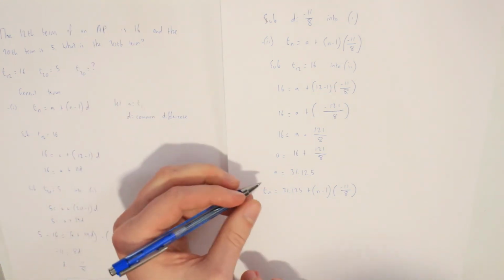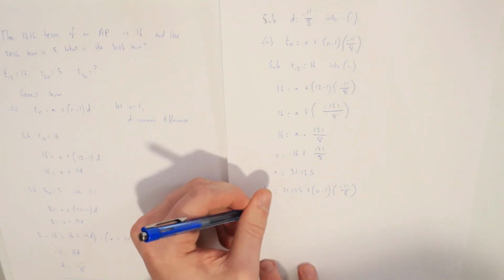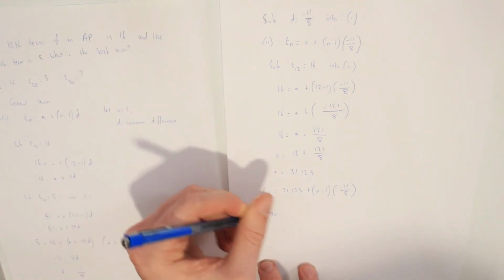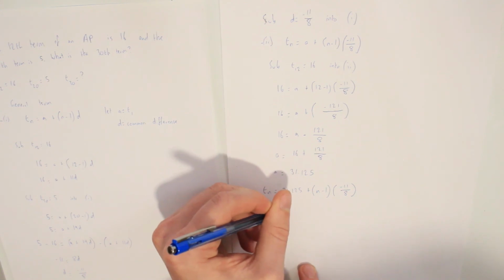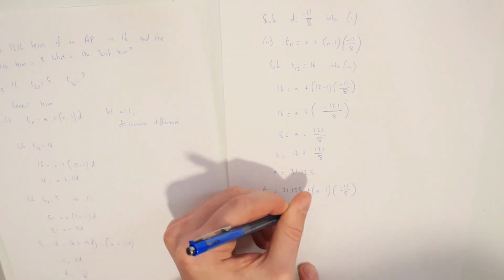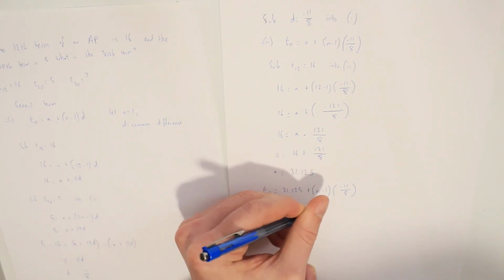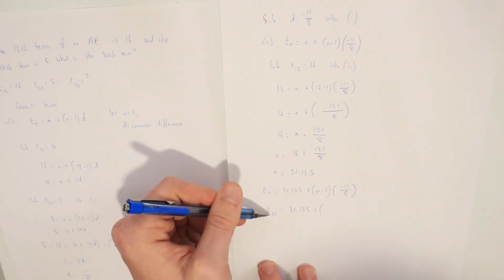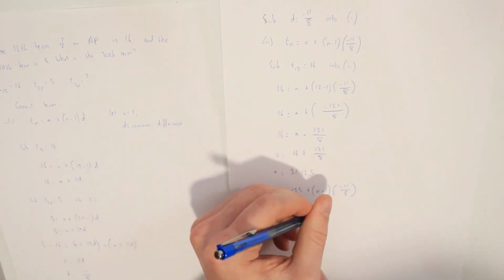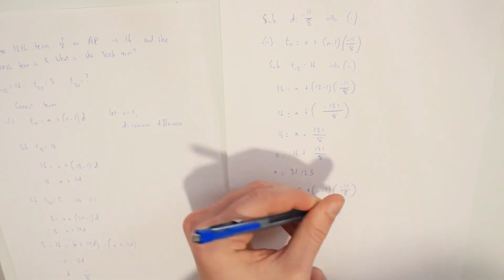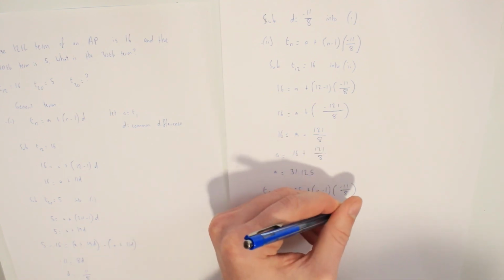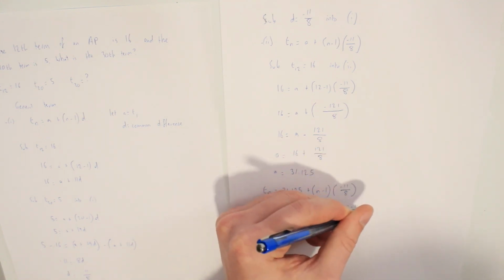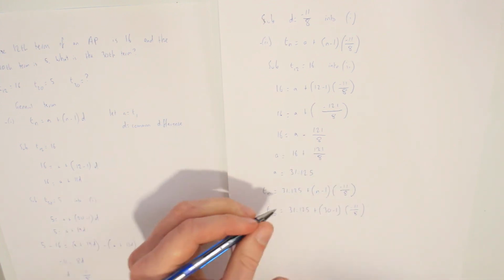So let's try it. T30 is what we're trying to work out, equals 31.125 plus, 30 is our value for n, 30 minus 1, all multiplied by negative 11 over 8.